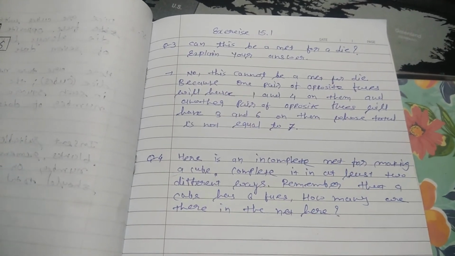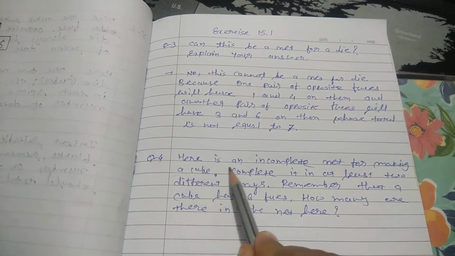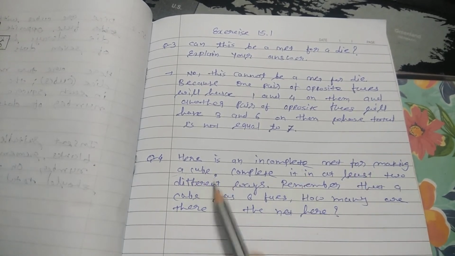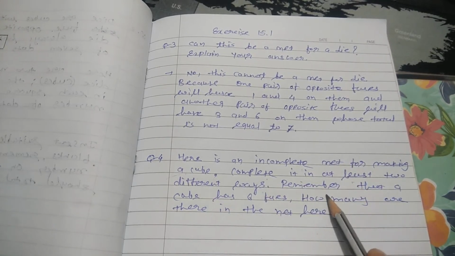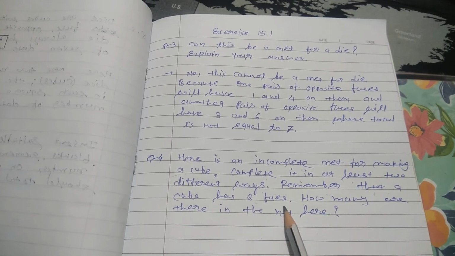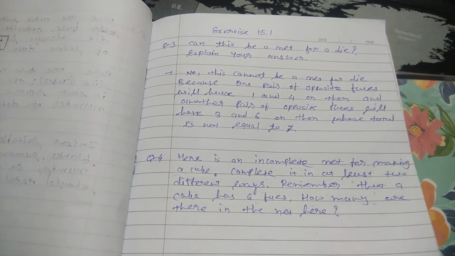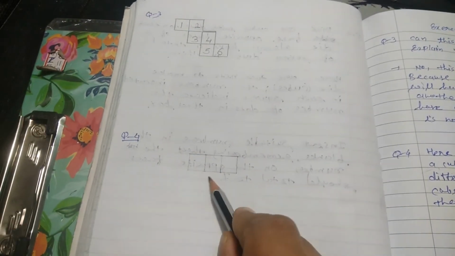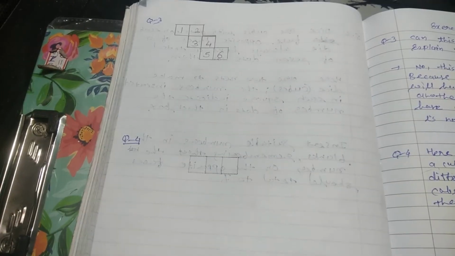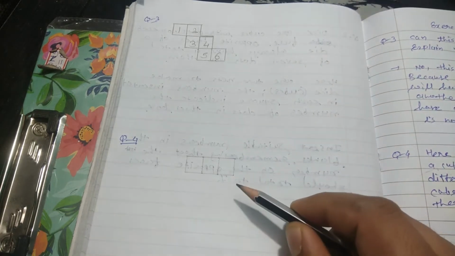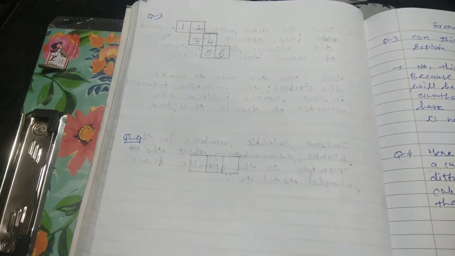Next question, question number 4. Here is an incomplete net for making a cube. Complete it in at least 2 different ways. Remember that a cube has 6 faces. How many are there in the net here? So the net is given for question number 4. It is an incomplete net for a cube. Means in a cube there are total 6 faces. And now the other 3 faces we have to draw in such a way that this net becomes a net of a cube.